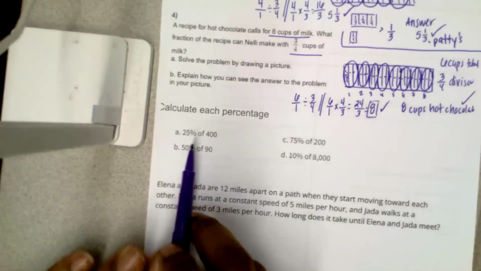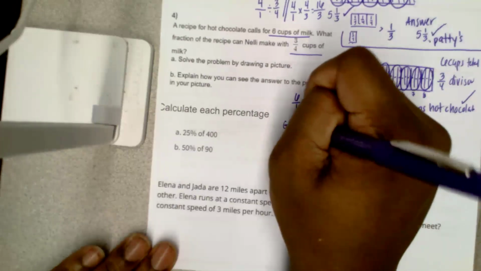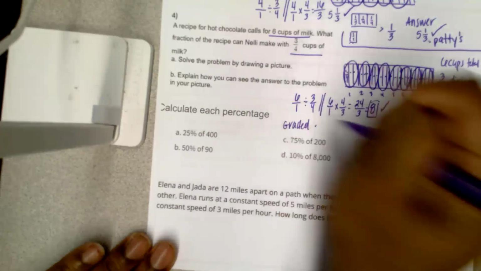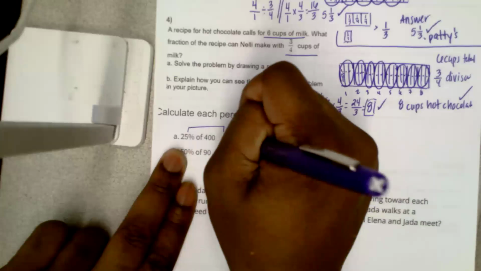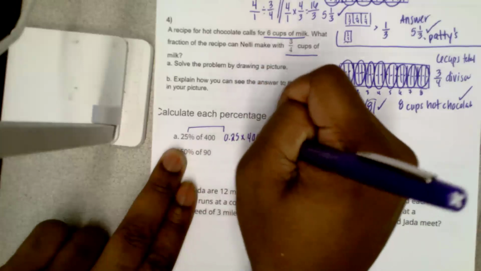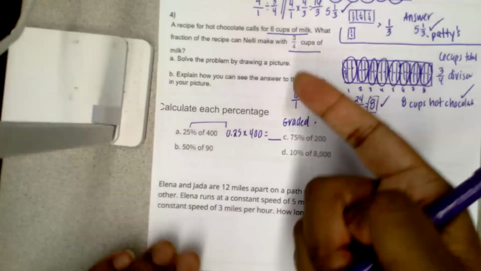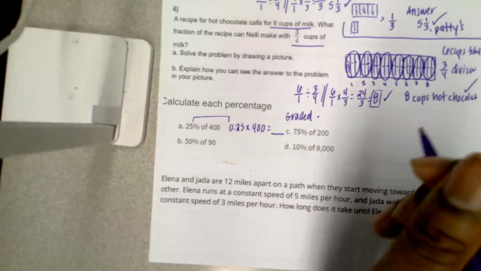We just did a lot of this, so grade it. However, you just turn it to a decimal, right? And do the rest of these.